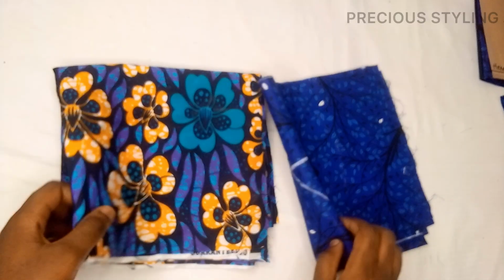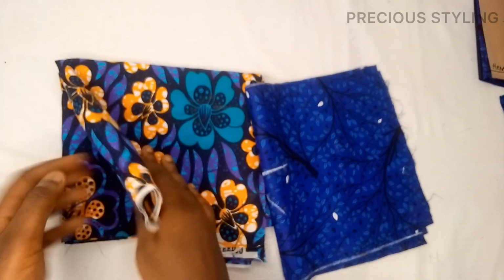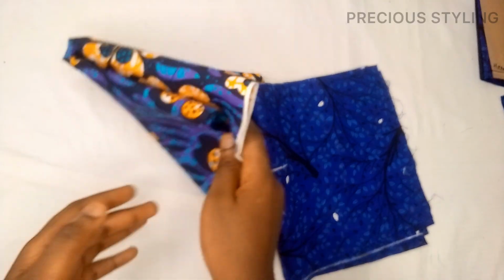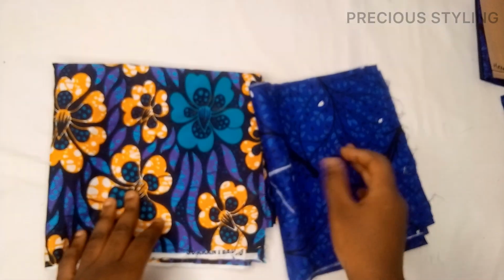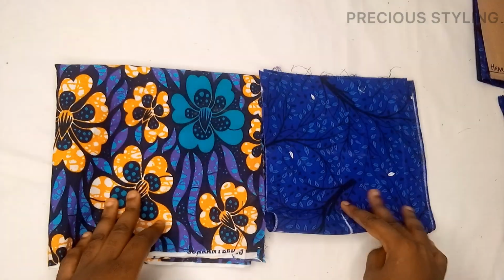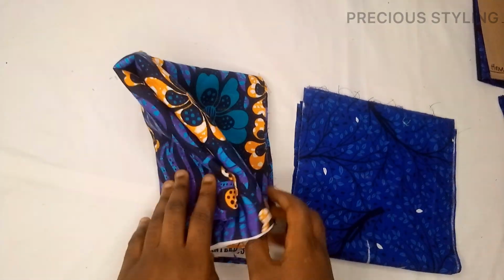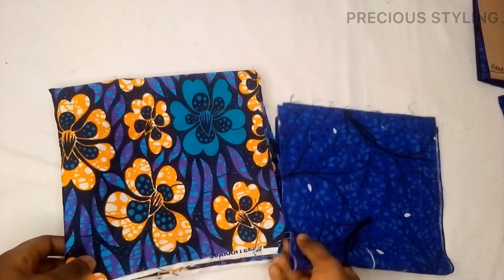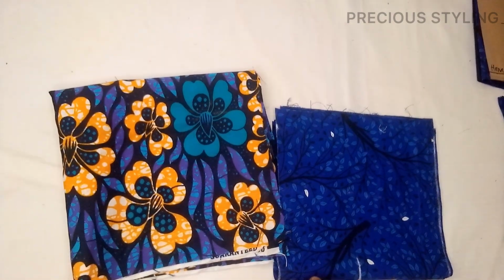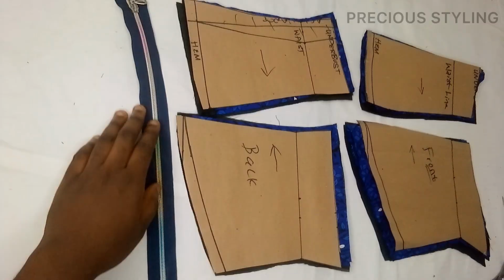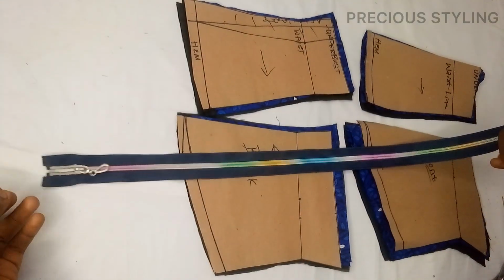These are the fabrics I'll be using to make my dress. This one here is 45 inches wide, that is about a trouser length, and this other one here is half a yard. To comfortably make this dress in the same length as mine, you will need between 1.5 to 2 yards in one fabric design and about half a yard in the other fabric design. This is the zipper I would be using to finish my dress.